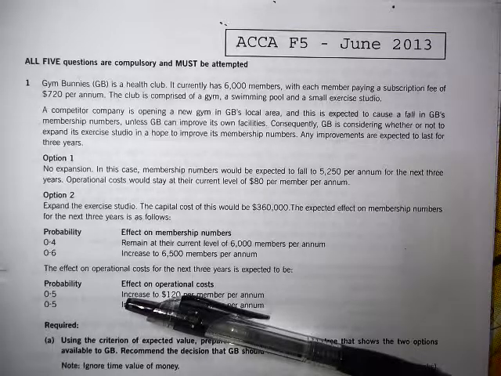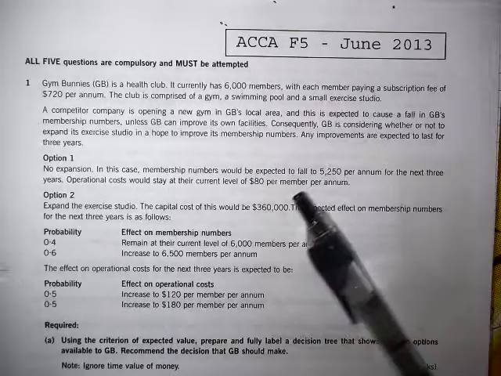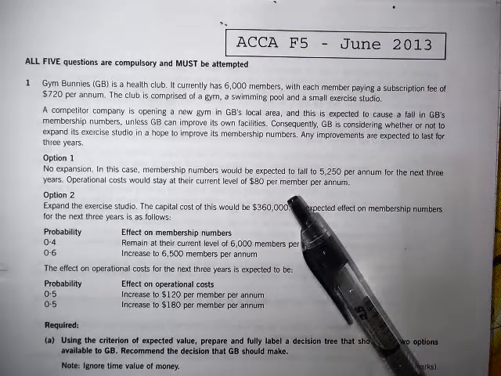Or it will increase to 6,500 members per annum. And the effect of the operational cost for the next 3 years is expected to be increasing to 120 per member per annum, or increasing to 180 per member per annum. Okay. So the story is so simple.